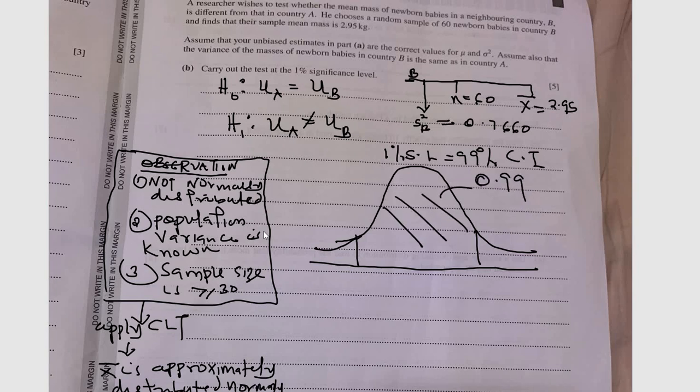The remaining 1% we distribute equally around the tails. That will be 0.005, 1% divided by 2, and 0.005. So this region between here and here is the acceptance region.